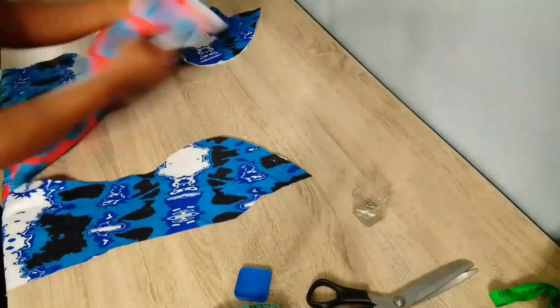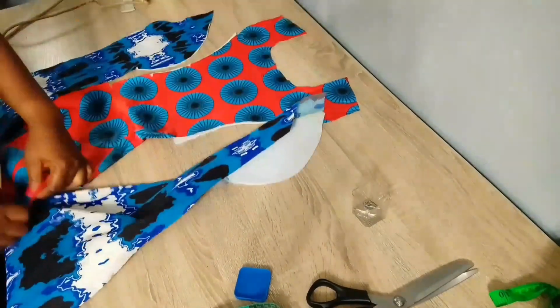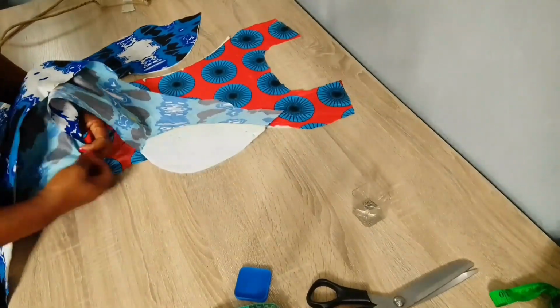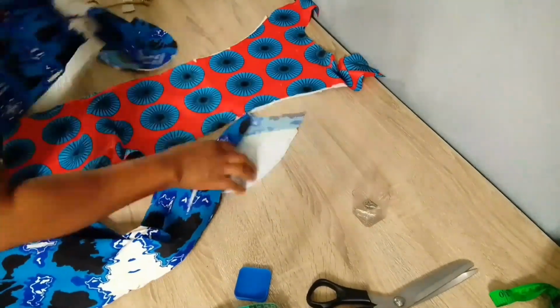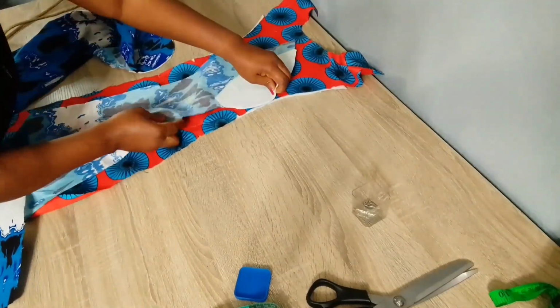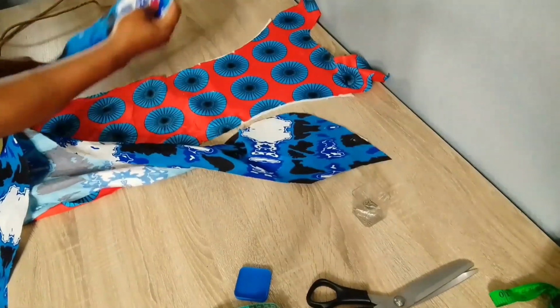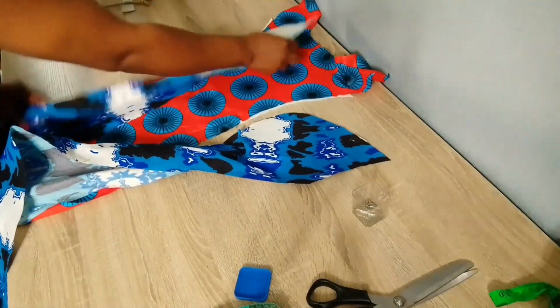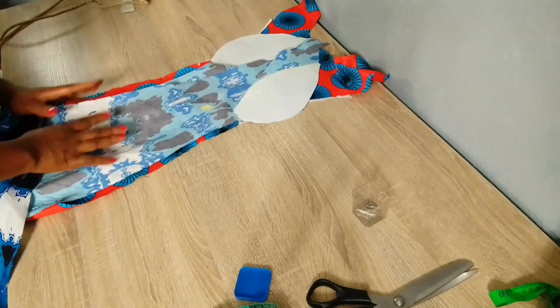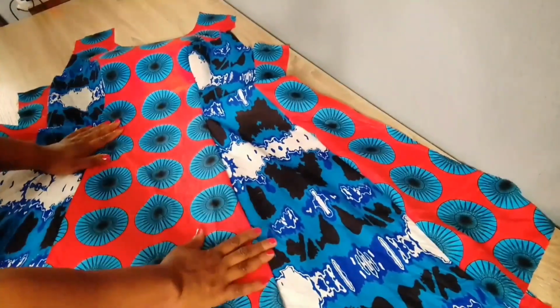Okay, so just make sure that your bust points and your under bust points are matching when you're joining these panels together. It's very important so that you don't miss out on the very important things. Just place it bust to bust, okay, under bust to under bust. Ensure that you secure it with a pin. Basically, for me to place it, I usually run my stitch from my bust point first down, especially when it has to do with a princess bustier.